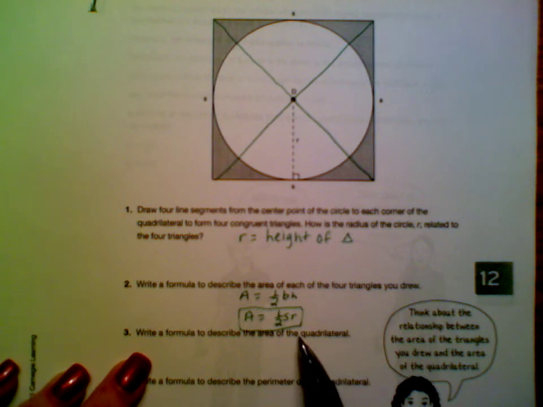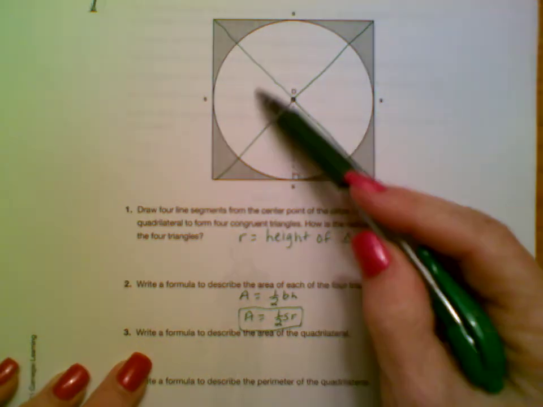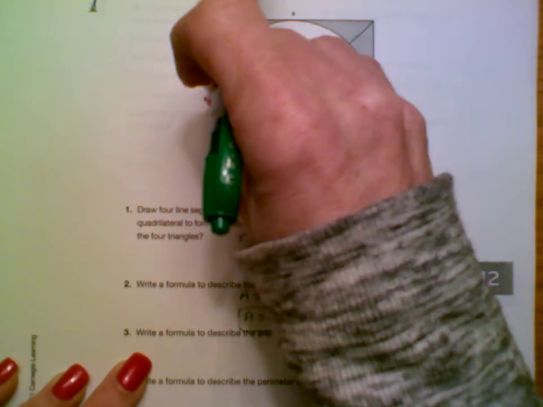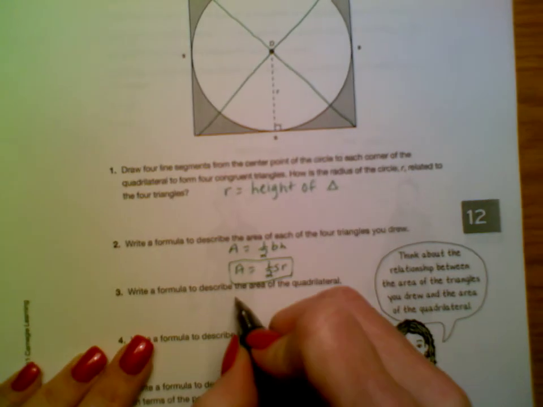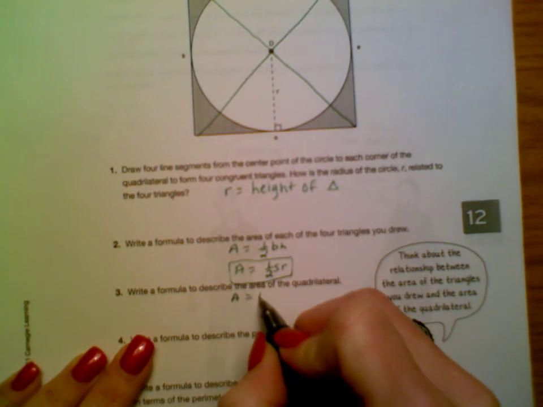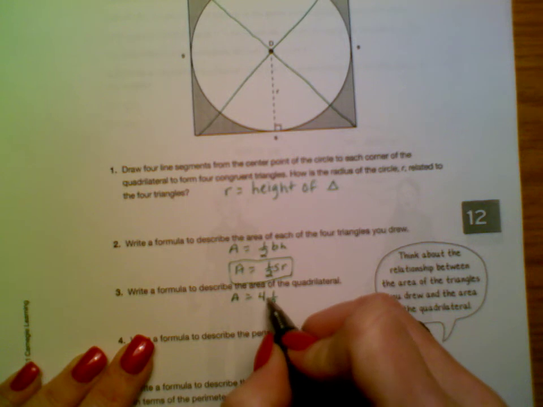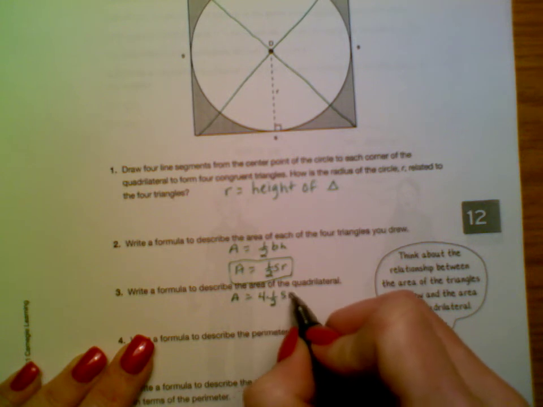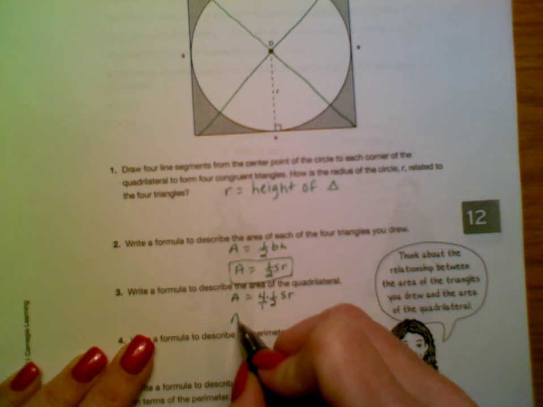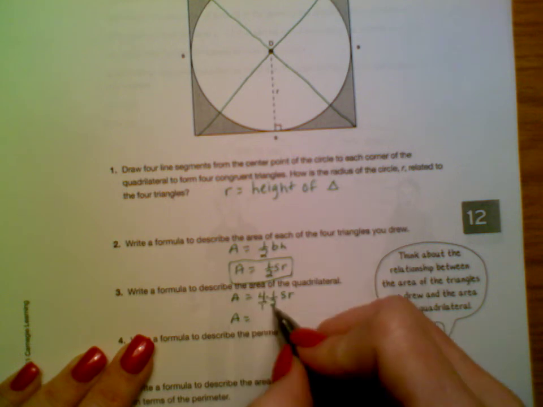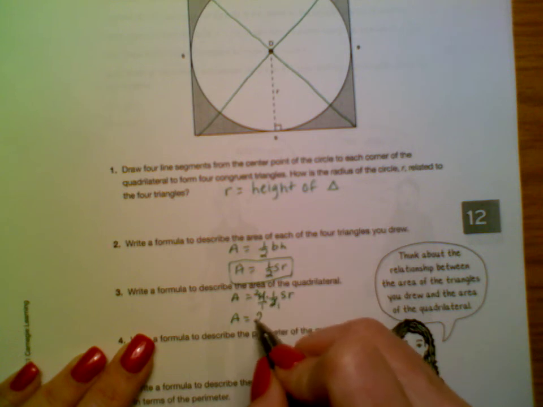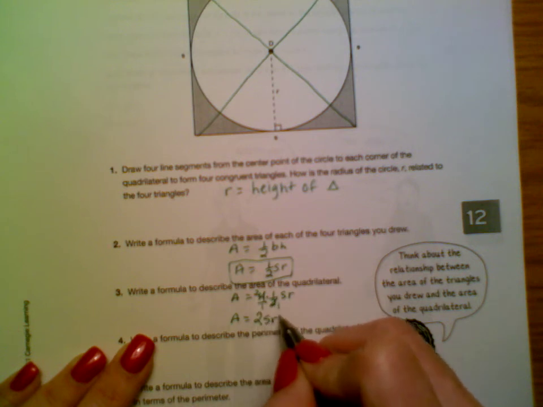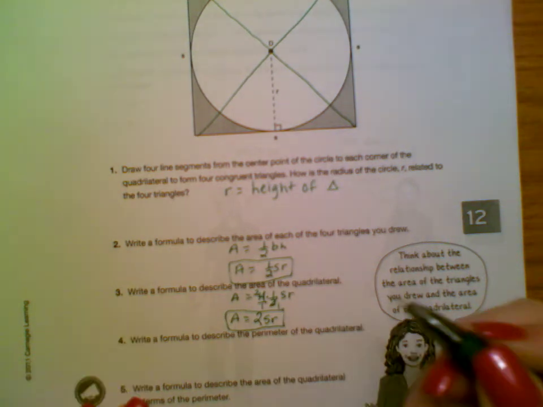Okay, write a formula to describe the area of the quadrilateral. So I need this area, this, and this. So this area 4 times. So I'm going to take that area and I'm going to multiply it by 4. So again, when I'm doing this, multiplying fractions, I can simplify. 2 goes in 2 once, 2 goes in 4 twice, and I get area equals 2SR.